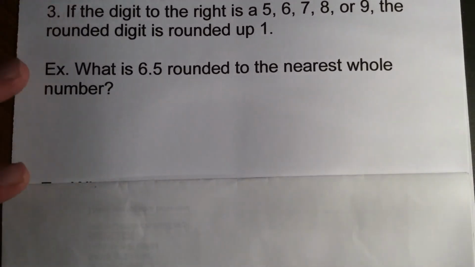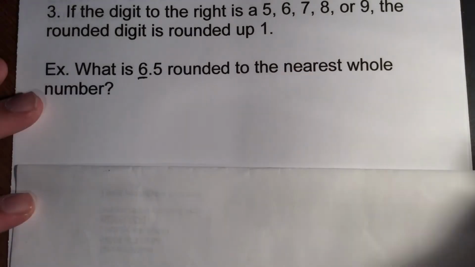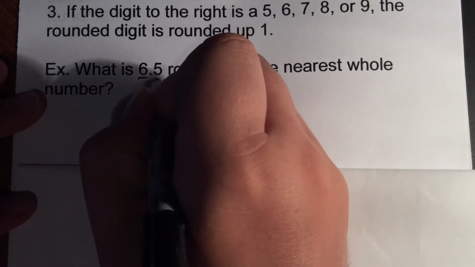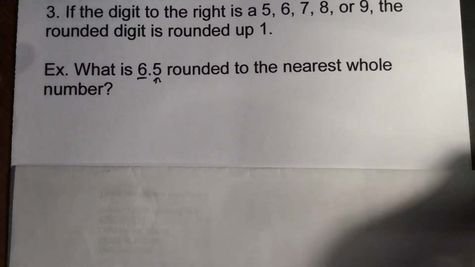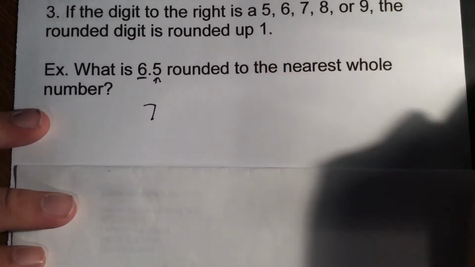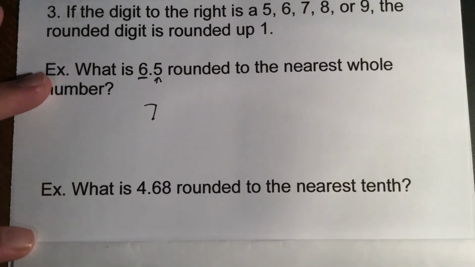So if we're looking at the nearest whole number, the whole number is the ones place, so it's that first digit. The one to the right is what we're looking at. It's a 5, so that's going to round it up. So instead of a 6, that makes it a 7, and then we drop everything that's to the right. So the only thing that's left is 7.